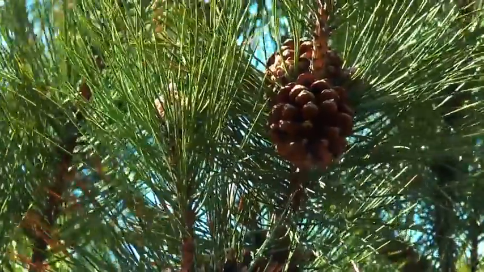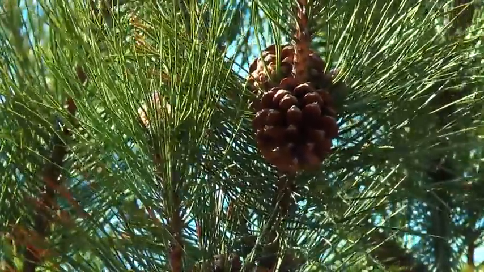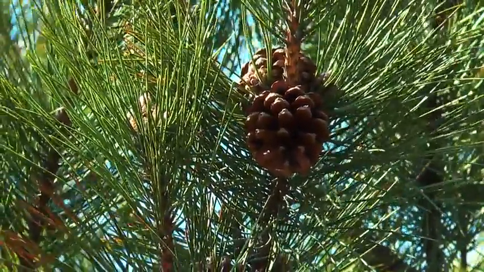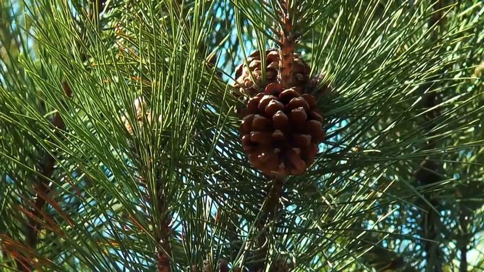Needle-leaf trees can therefore keep their leaves throughout the winter, allowing them to take full advantage of the short growing season because they don't waste any time growing new leaves each spring.